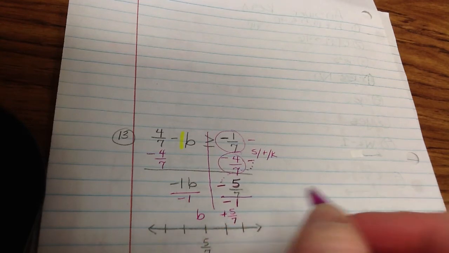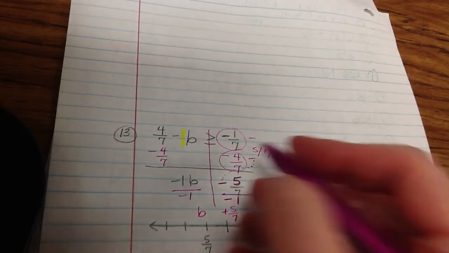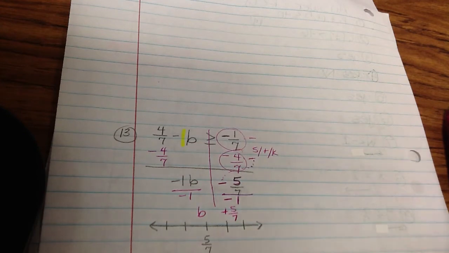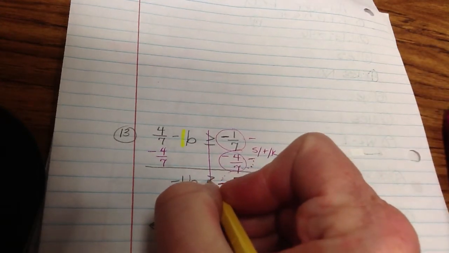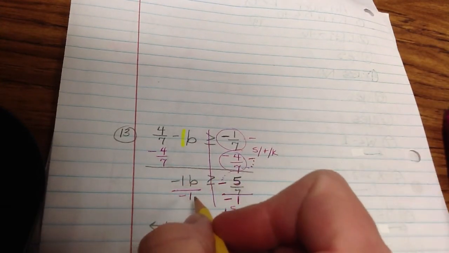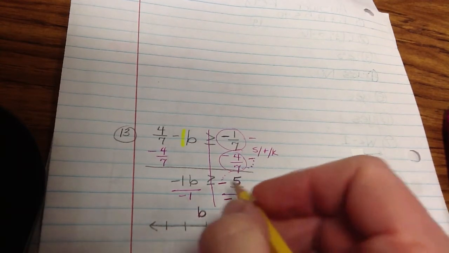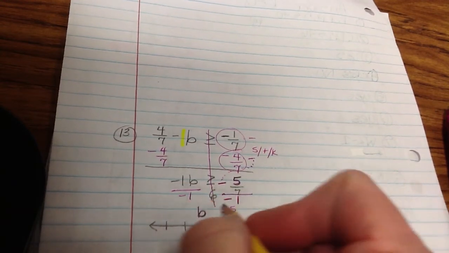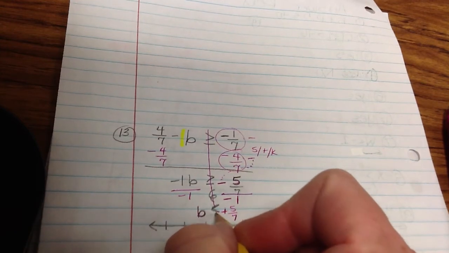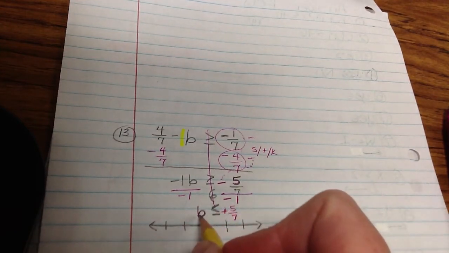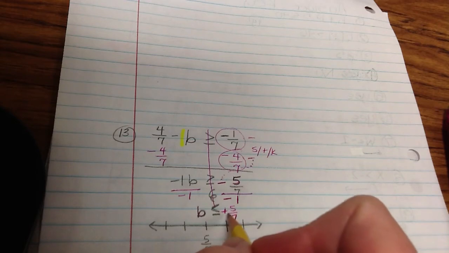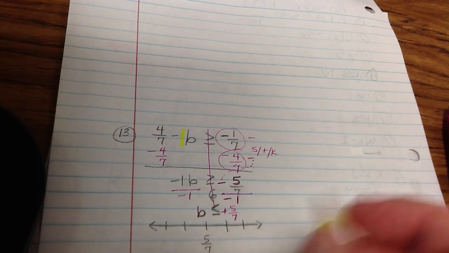But let's make sure that we watched our sign. We had the same sign here, but remember what happens when we divide by a negative on both sides. This is where the sign is going to twist around, and it's going to become the opposite. So the final answer is b is less than or equal to positive 5/7.